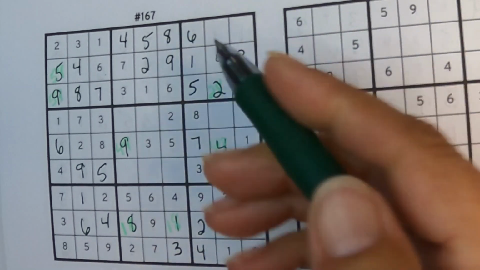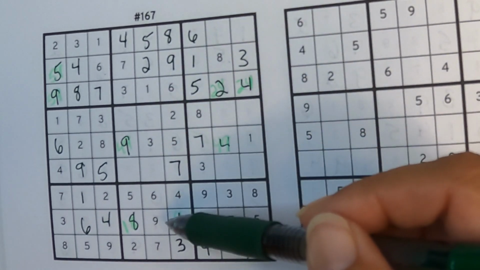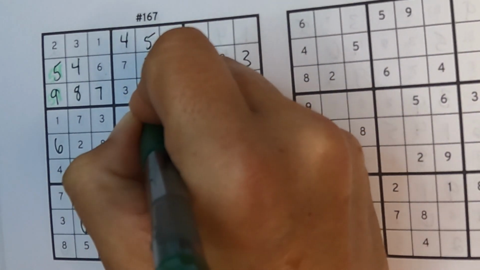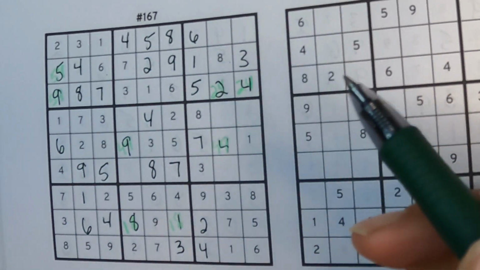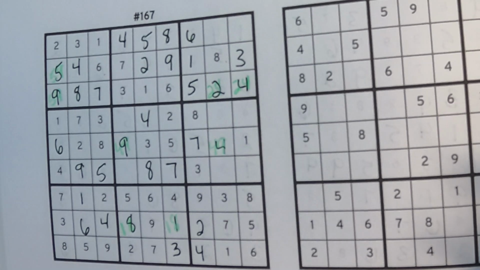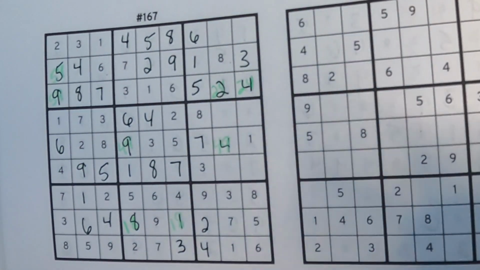For this column now, we're just missing a 7. For this column, we're missing 4 and 8. We've got an 8 here, so 4, 8. For this box now, we're missing 1 and 6. We've got a 1 here, so 6, 1.